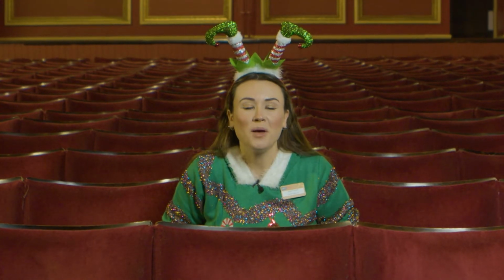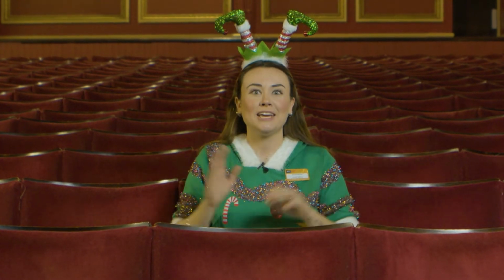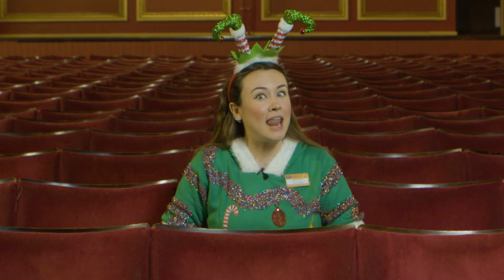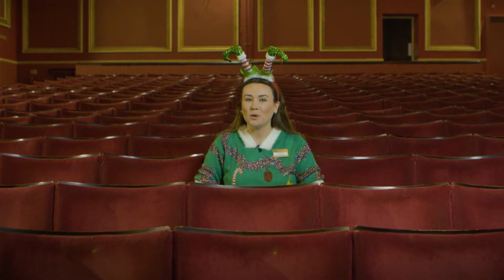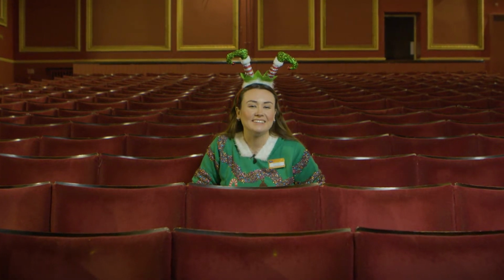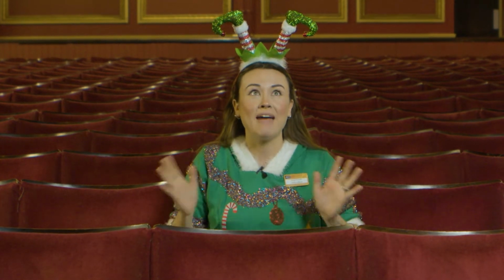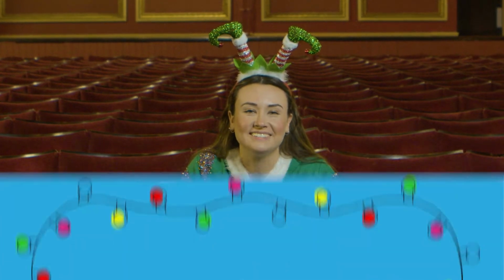In this workshop, we're going to learn how to sing Merry Christmas Everyone by the legendary Shakin' Stevens. Now this song was written in 1985 and is a cheesy one, but it always makes me smile. So Laura and Ashley, take it away and teach us all how to sing Merry Christmas Everyone.